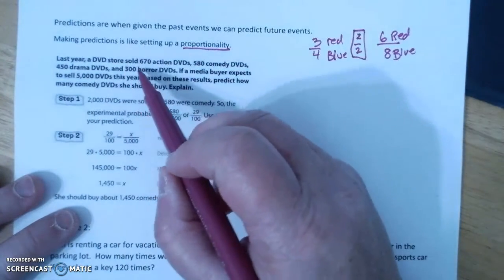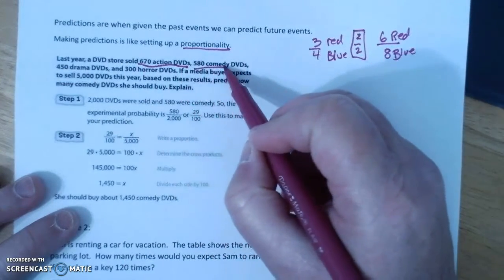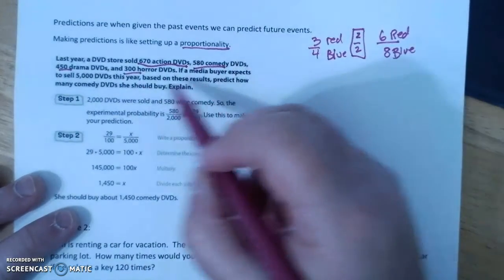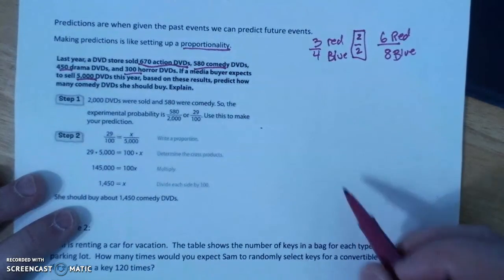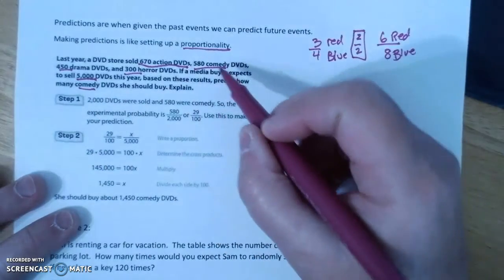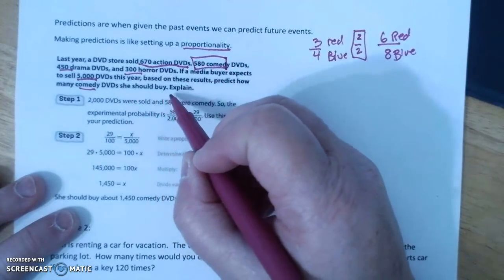Last year, a DVD store sold 670 action DVDs, 580 comedies, 450 dramas, and 300 horrors. If a media buyer expects to sell 5,000 DVDs this year, based on these results, predict how many comedy DVDs she should buy.